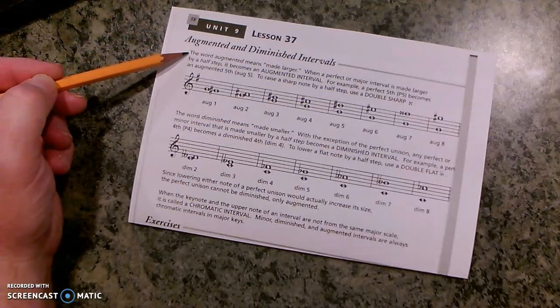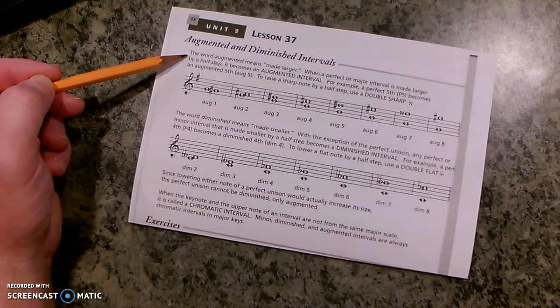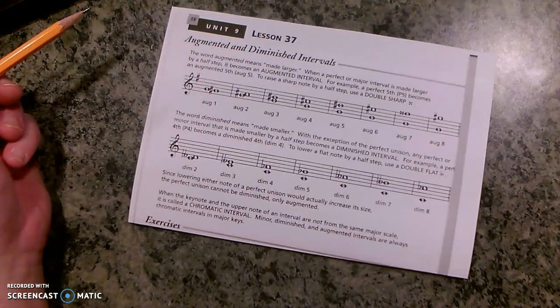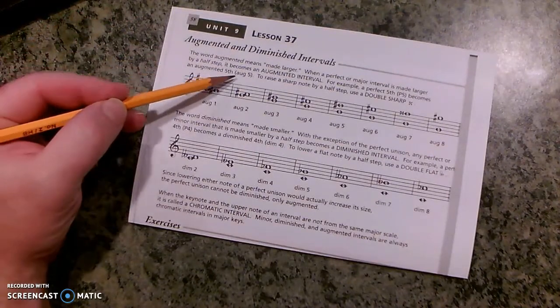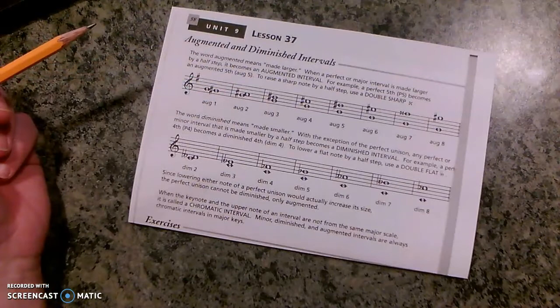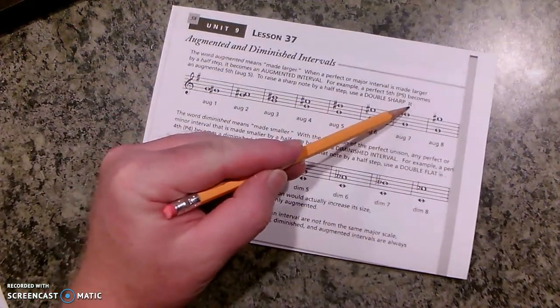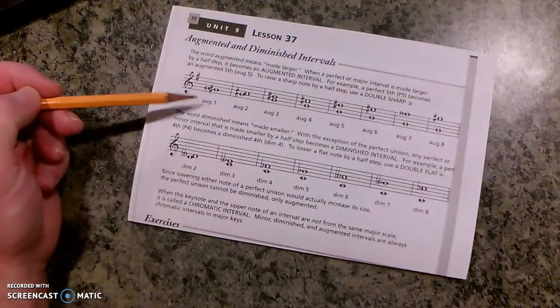The word augmented means made larger. When a perfect or major interval is made larger by a half step, it becomes augmented. For example, a perfect fifth becomes an augmented fifth. To raise a sharp note by another half step, you use a double sharp, and the double sharp looks like that. It's a little X.